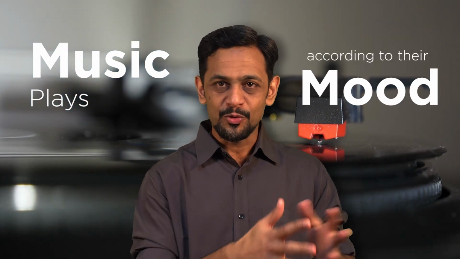Consistency is the key when it comes to app design. And today, we are going to look into styles. Wouldn't it be nicer if there is a system where when you enter your room, the music plays according to your mood, and when someone else enters the same room, the music plays according to their mood? There are systems like that, right?